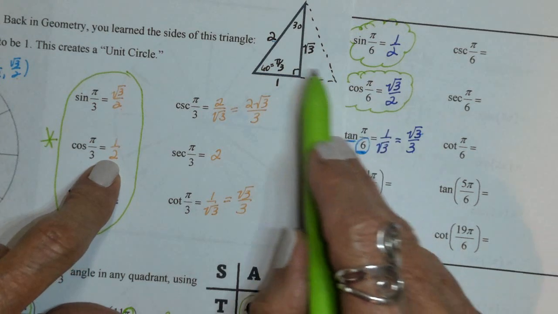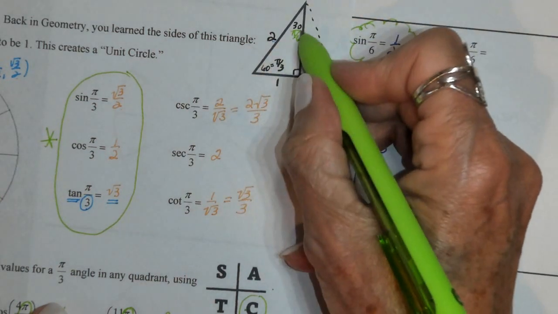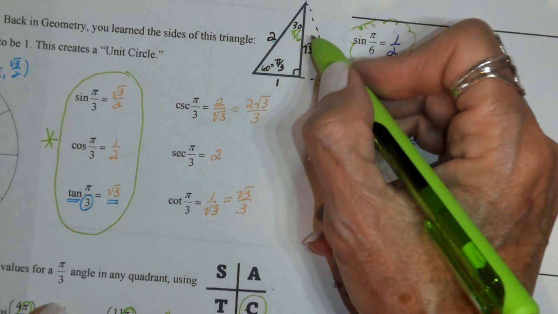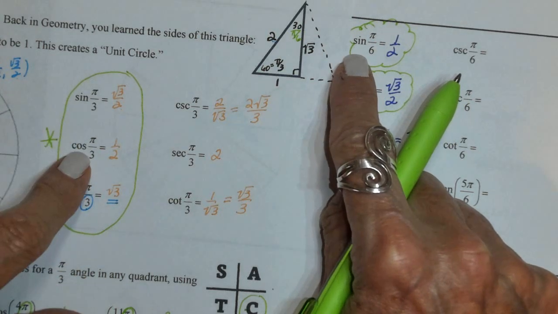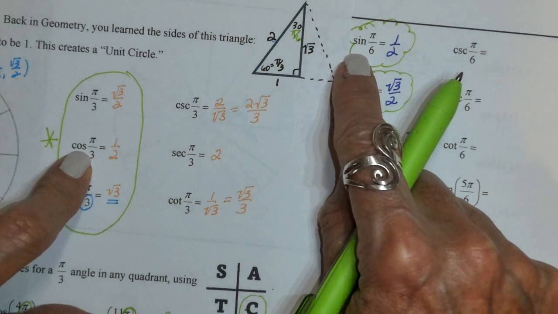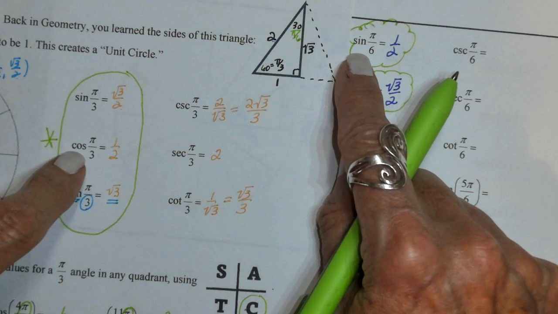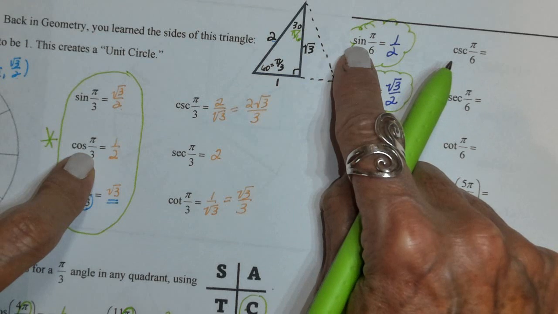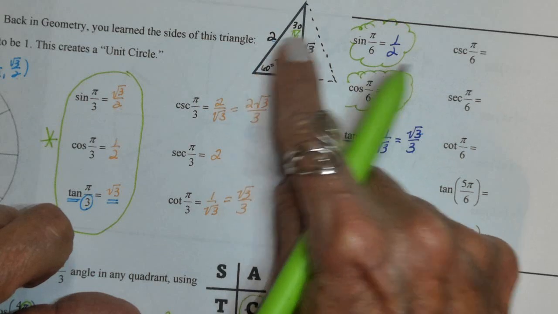So the pi over 3 and the pi over 6, they are complementary to each other, right? They are complementary angles because they add to 90, yeah? Sine and cosine are also complementary. That's why it's called a cosine. It's the complement of sine. All right? So they go together, just like these two complementary angles go together.